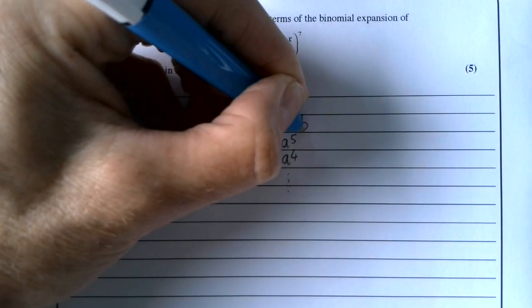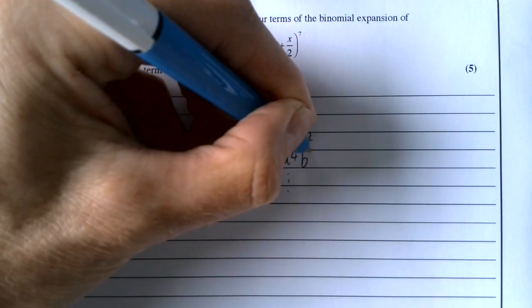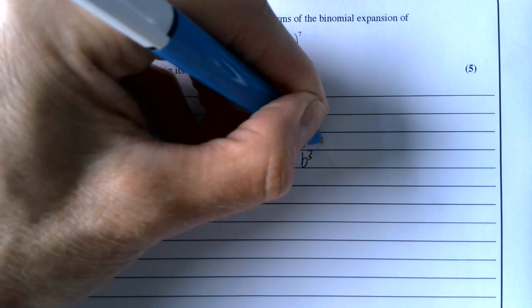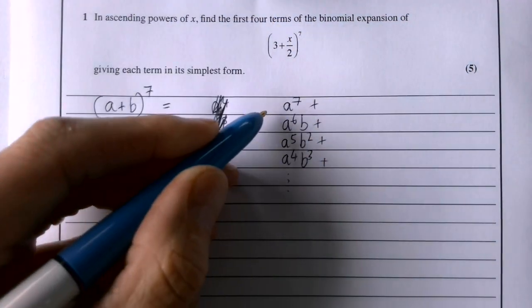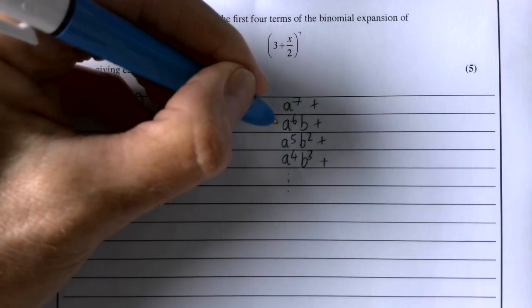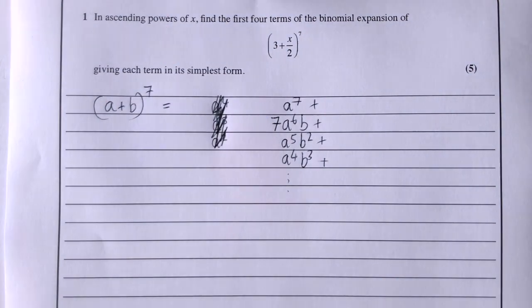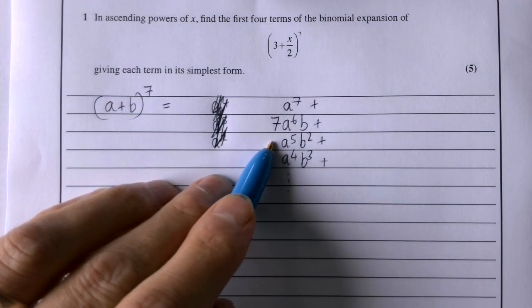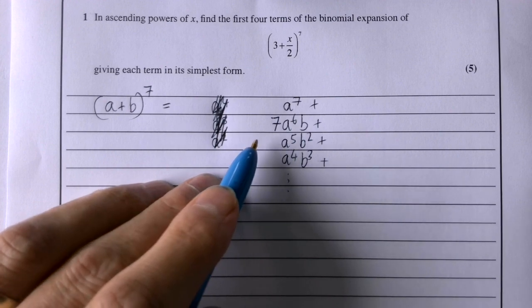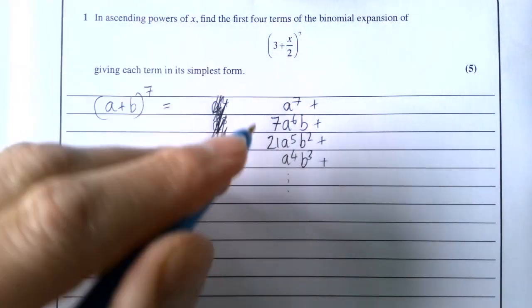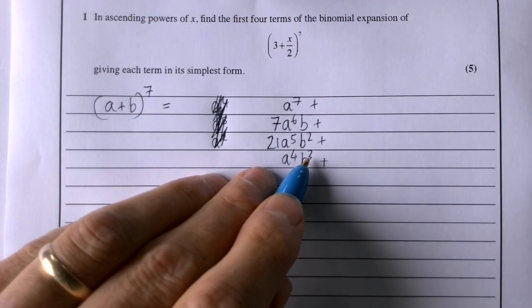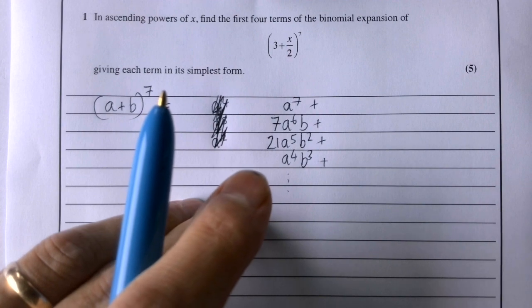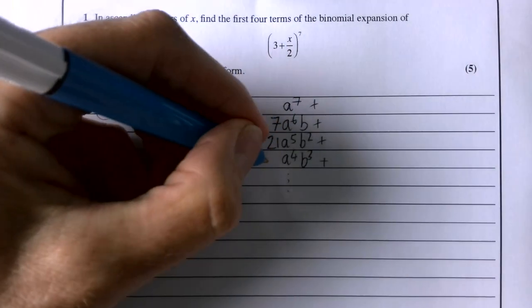We'd have a b squared, and a b cubed. And then we'd have our coefficients. I know the first coefficient is always 1. The second coefficient is always the same as the power. So this is going to be 7c2. So 7c2 is 21. And this is going to be 7c3. Remember, the second number is always the same as the power of b. So 7c3, which is 35.